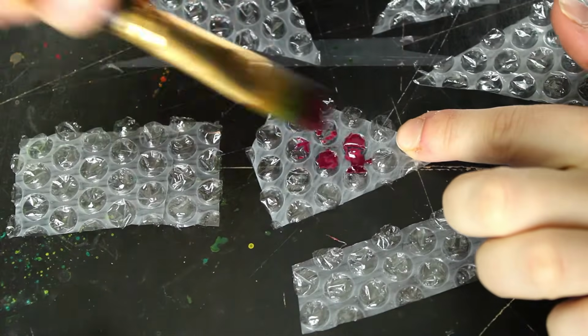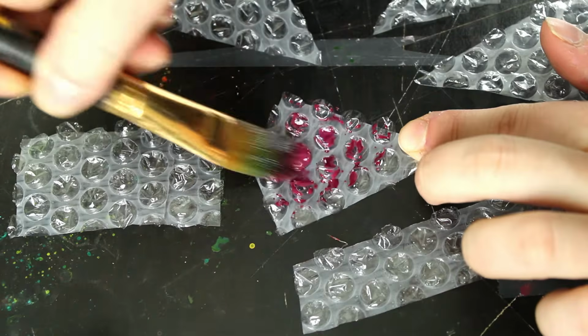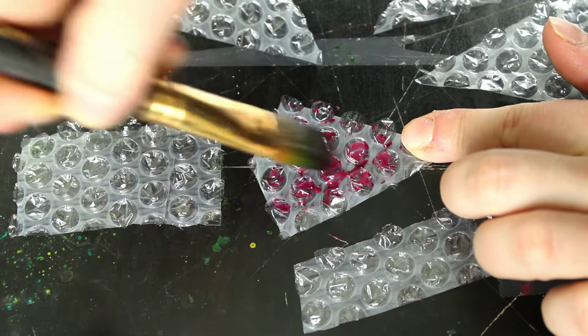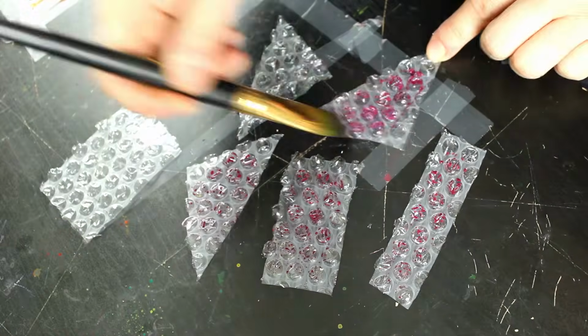With the bubbles facing you, you need to coat them in paint. Just make sure your paint isn't too wet. It might not look like you have enough paint on, but trust me, there's plenty of it.